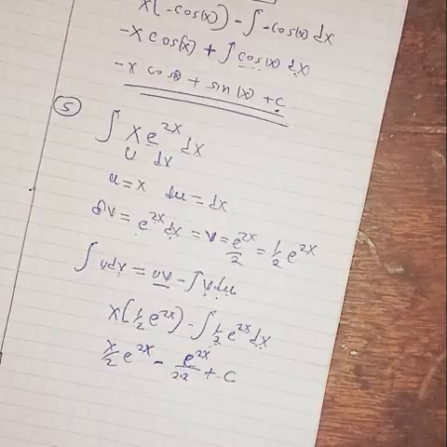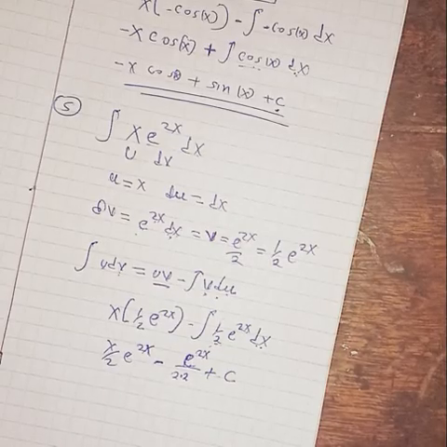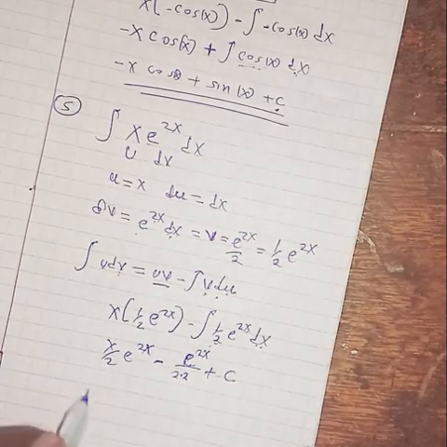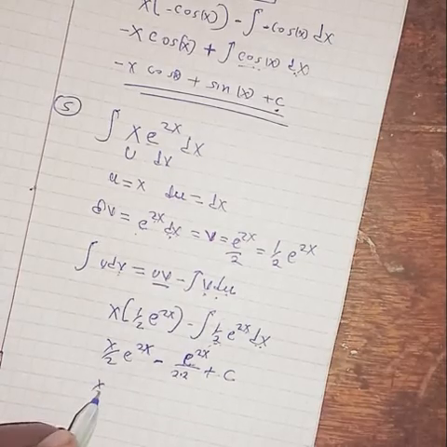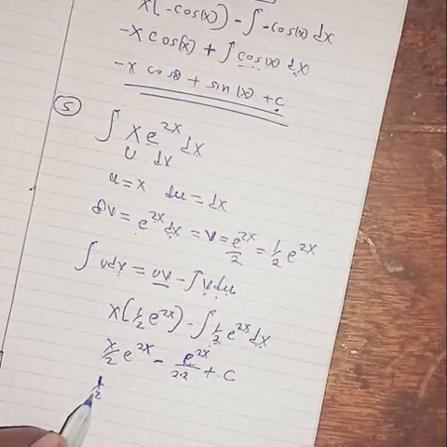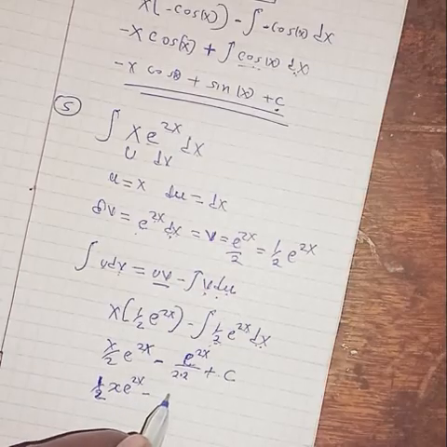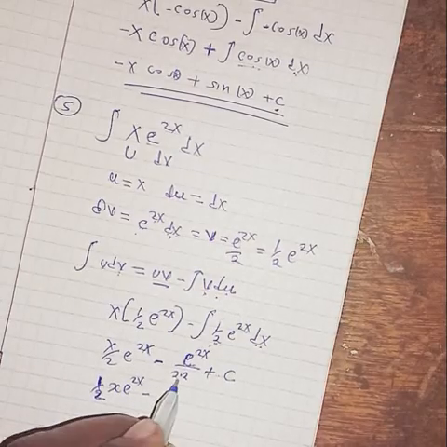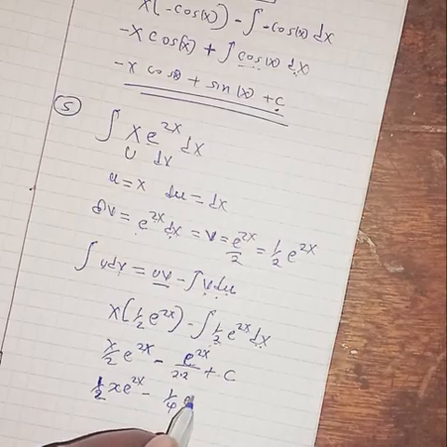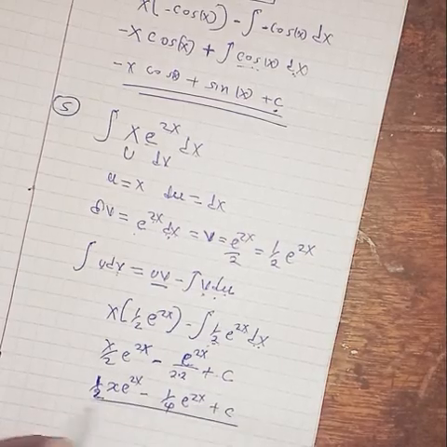And that's all about it. So can you finish it? Half x e raised to x minus 1 over 4, because 2 times 2 is 4, e raised to x plus c.